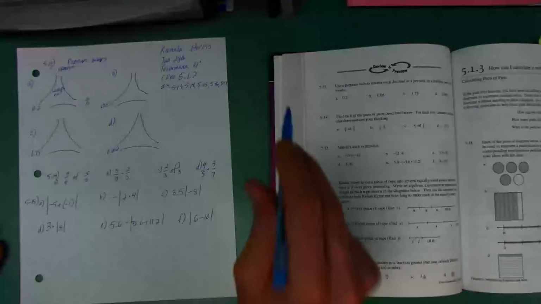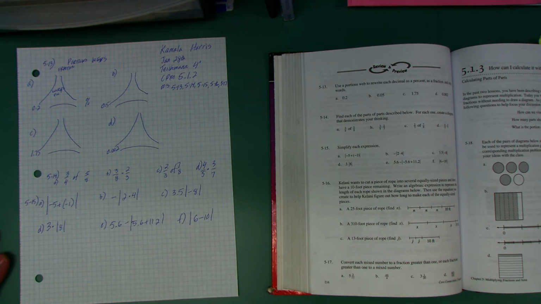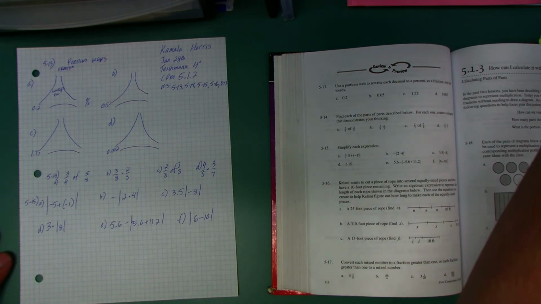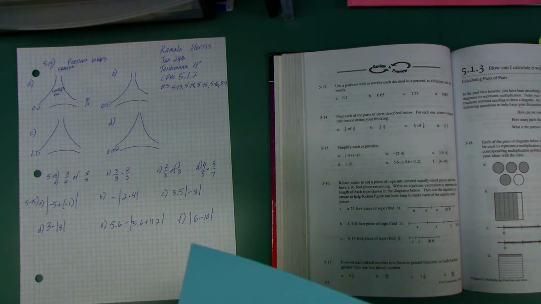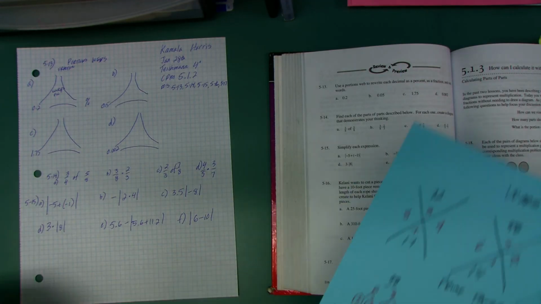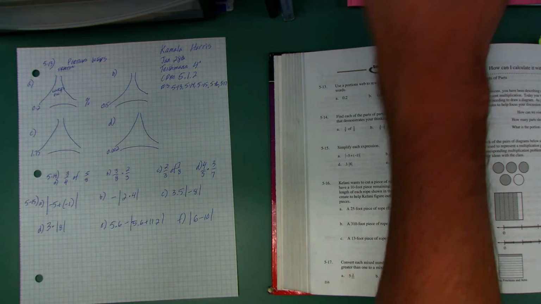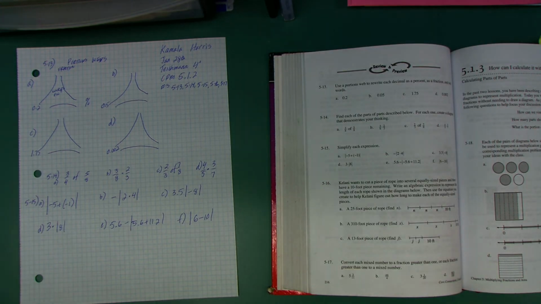Here we go with 5-13. We're doing portions webs. And all of these portions webs have been covered in a warm-up. I was going to tell you, just go watch that warm-up, but I think that was the warm-up that had the sound problem. So we will go over them.